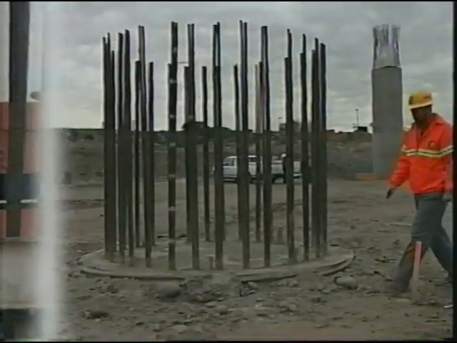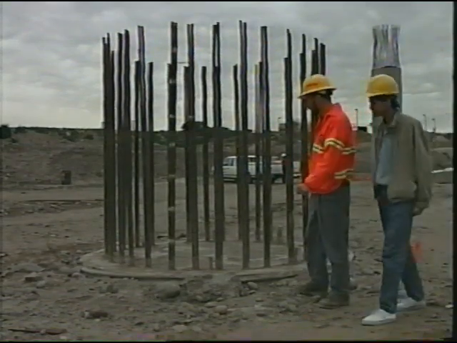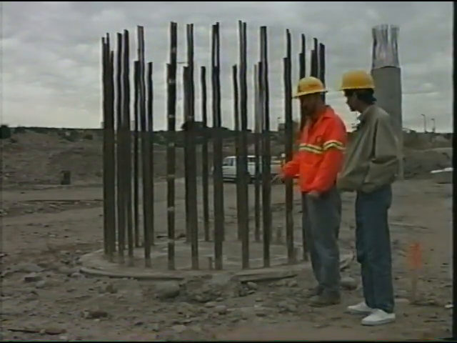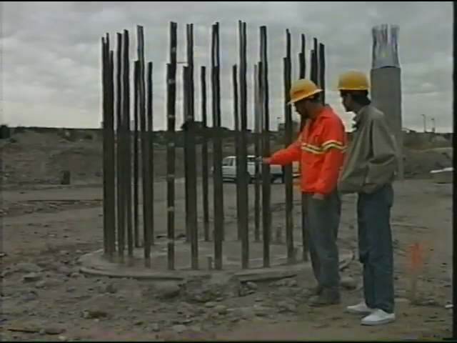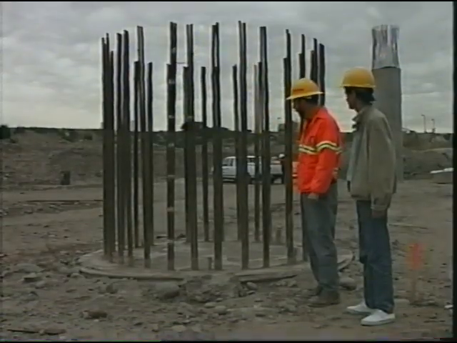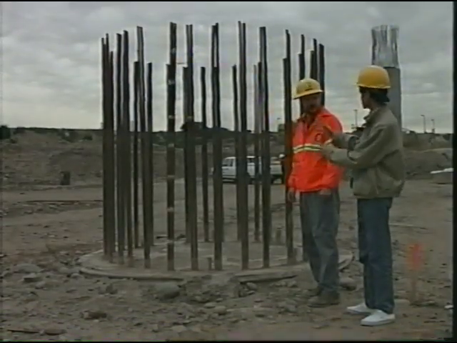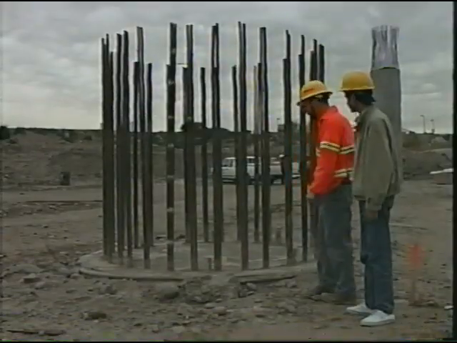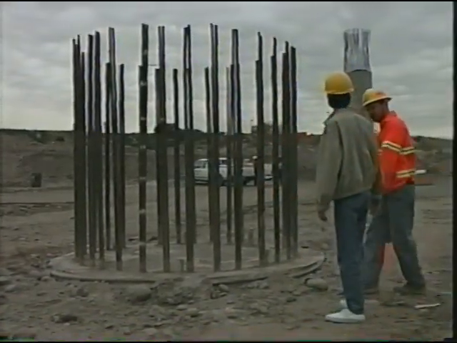Well, Howard, you just saw one of our drilled shafts being poured, the foundation for the bridge, and this is the completed drilled shaft. You can see the steel sticking up out of the shaft. And those will hold the columns, right? Yeah, those will hold the columns, and the columns are over here.